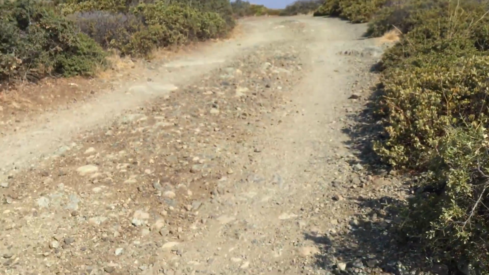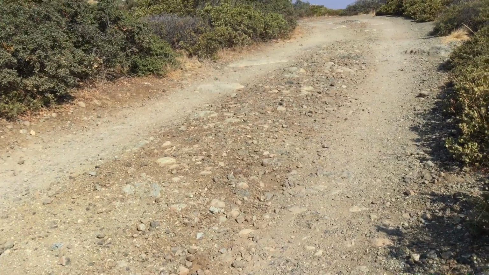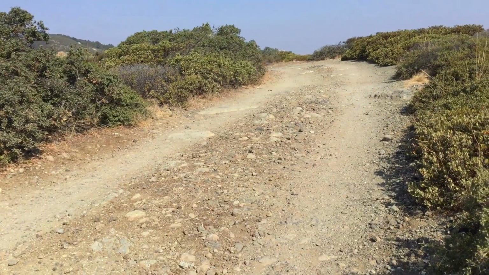Same with this rock, right? This rock's had a long time, maybe 150 million years, to get to right here where we're walking on it and saying, go Niners. Peace.